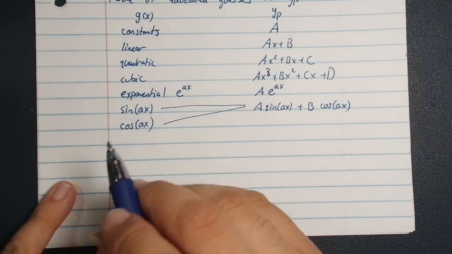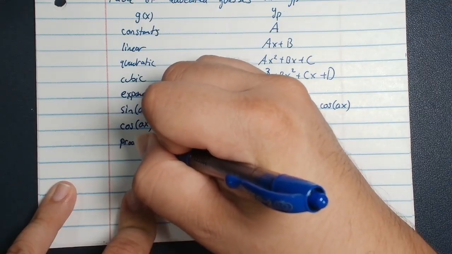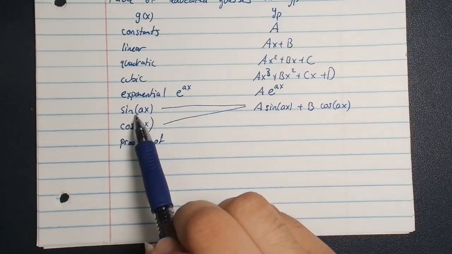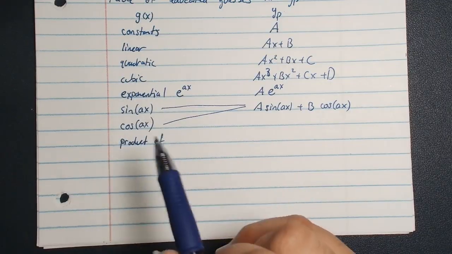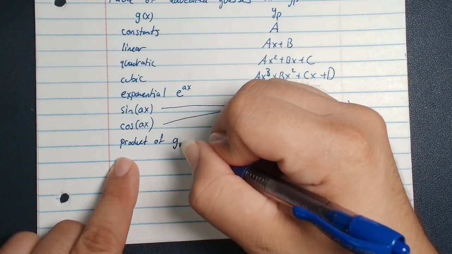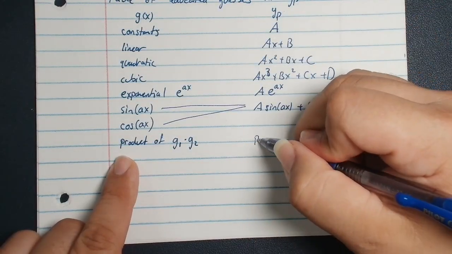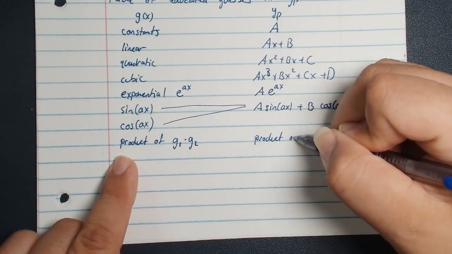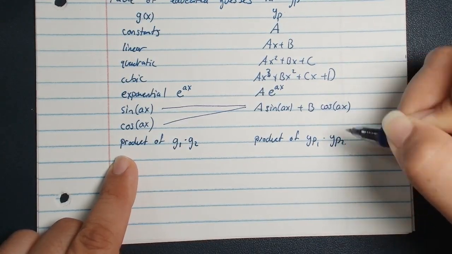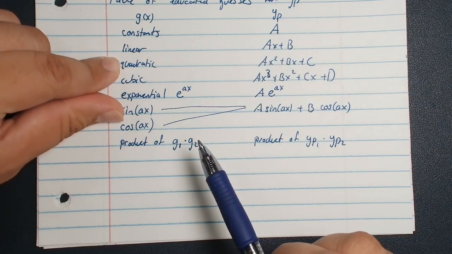And if you have any product of these, so for example, let's say I had a quadratic times a sine function, so x squared sine of 5x. If I have the product of any two of these, then it's going to be the product of these results. So for example, my input function is x squared times sine of x.